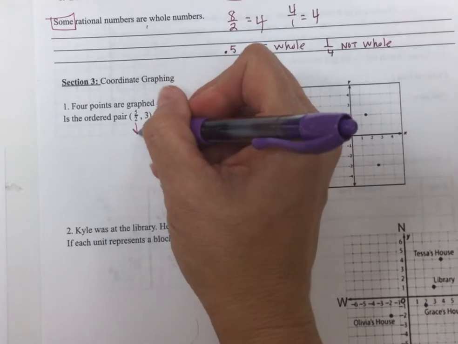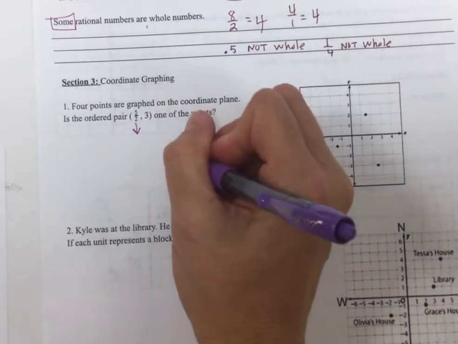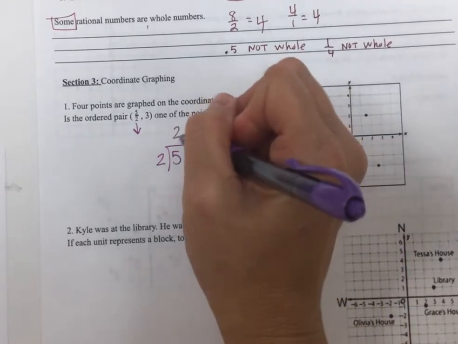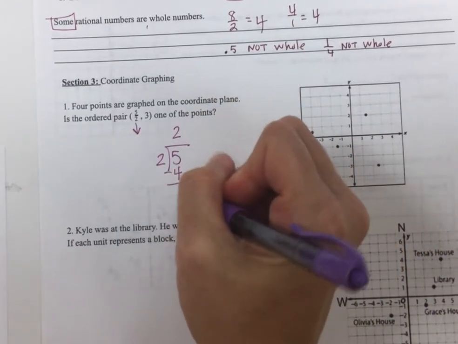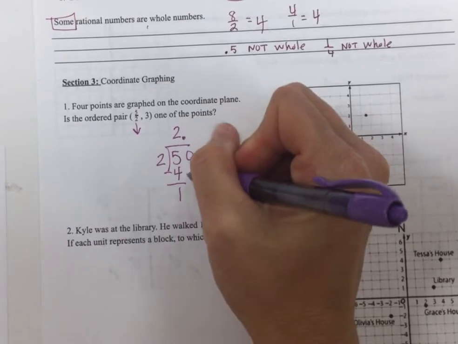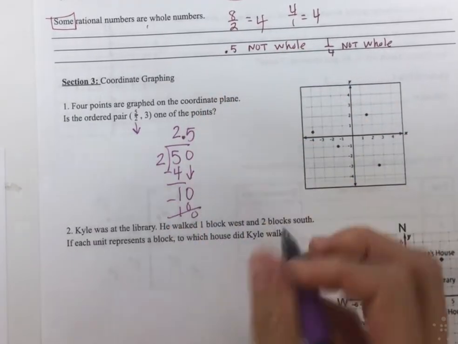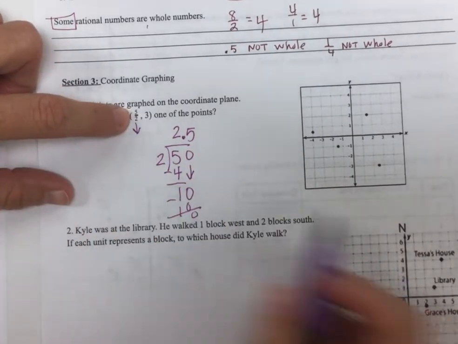So the first thing I want to do is figure out what is 5 divided by 2. So 5 divided by 2, numerator inside, can go 2 times, decimal 0, 5, and that's going to end. So 5 divided by 2 is actually 2.5.